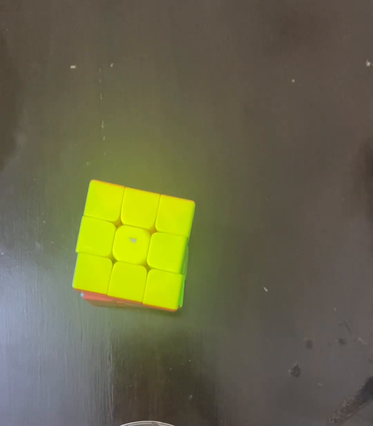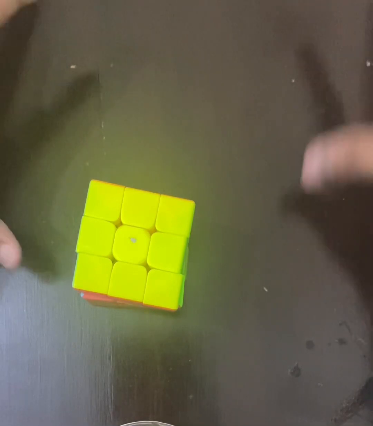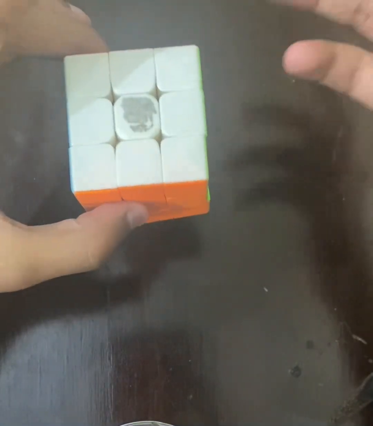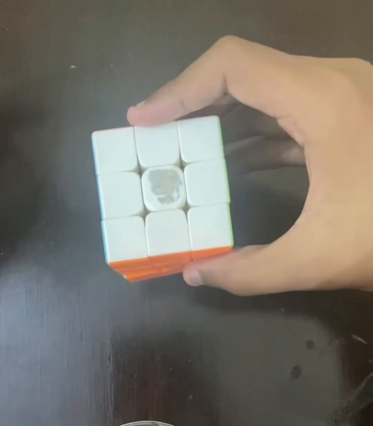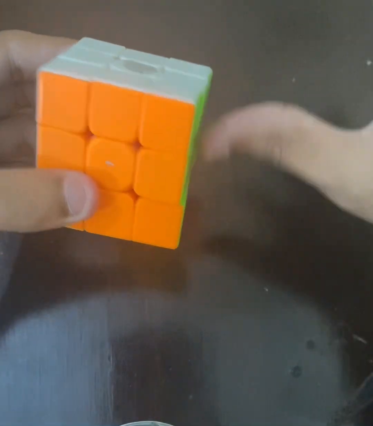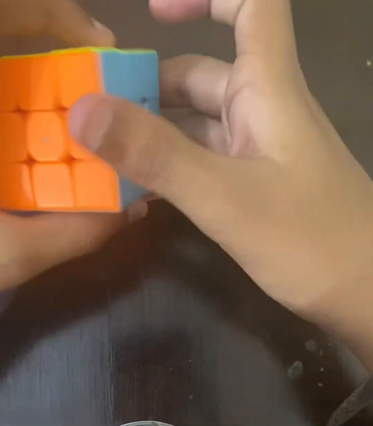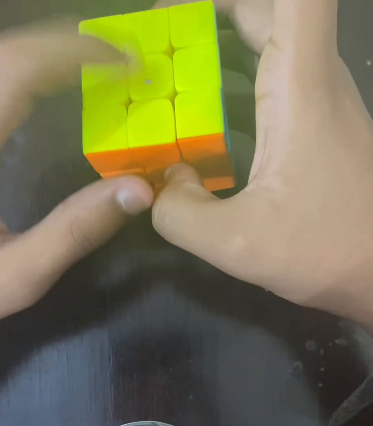Today I'm going to tell you how to solve the Rubik's Cube 3x3. So first of all, let's study the components of the 3x3. Now first you have the 3x3. Now there are 6 sides: white, red, blue, orange, green and yellow.